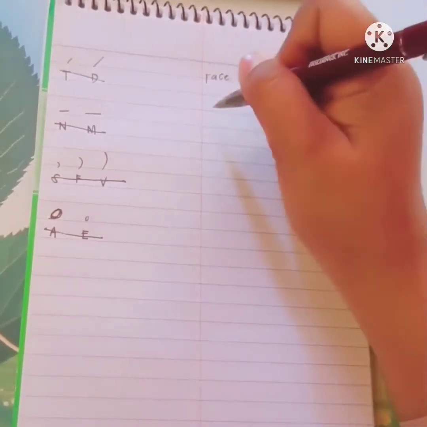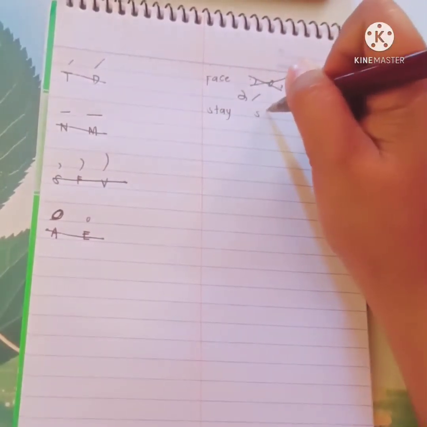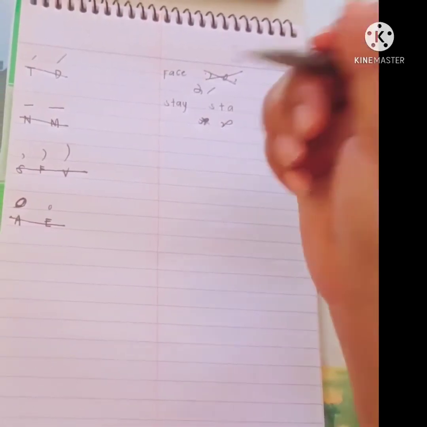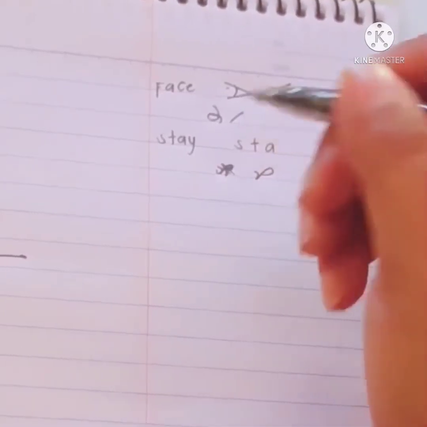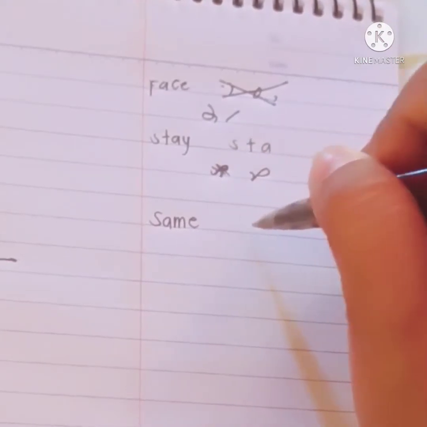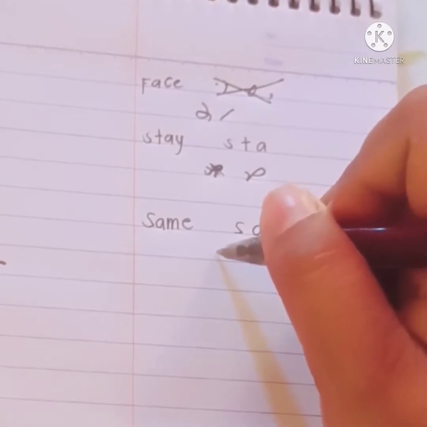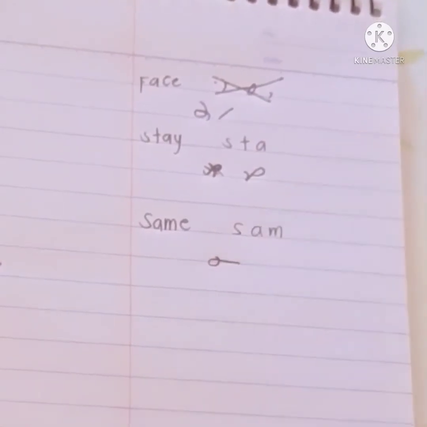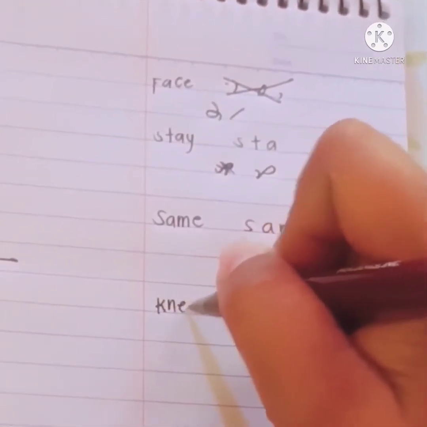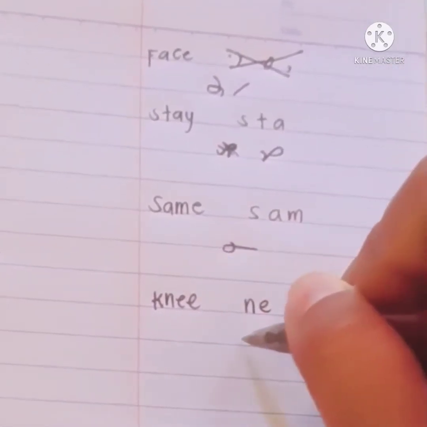The next is stay. The letters of stay are only S, T, and A. The next is same, or S-A-M. It's like that, S-A-M. The other one is me. So we're gonna pronounce it like it's only M and then E. So it's like this.